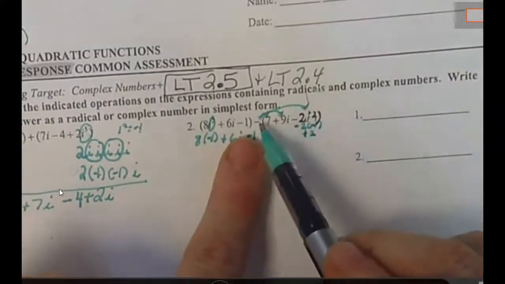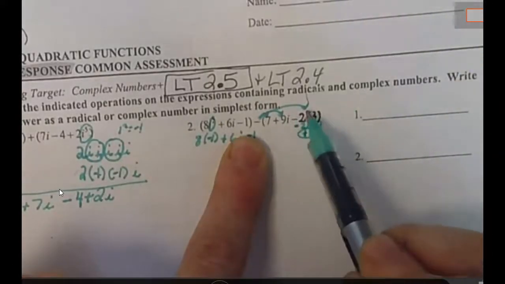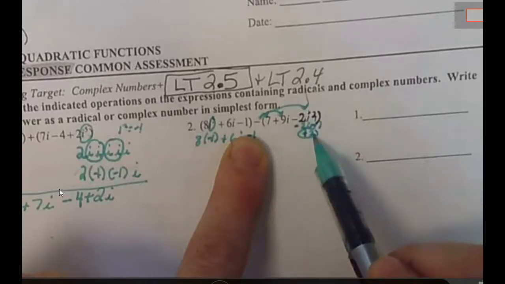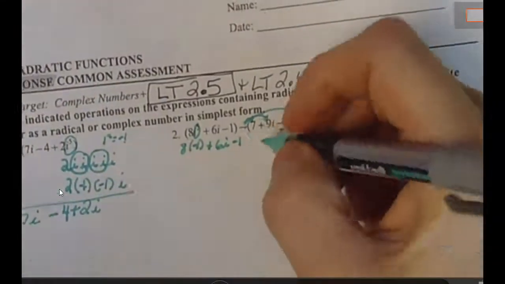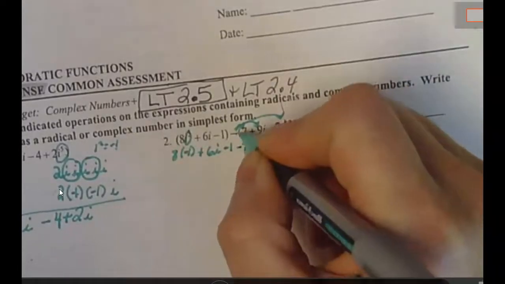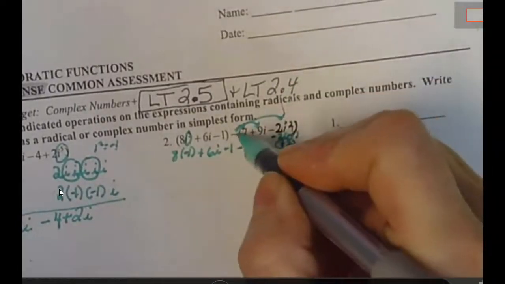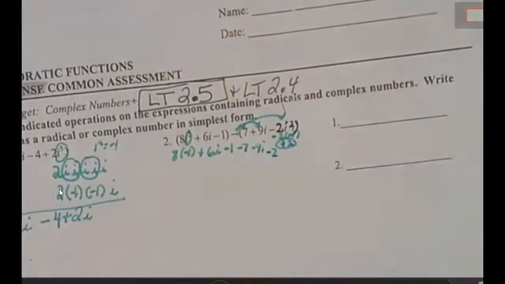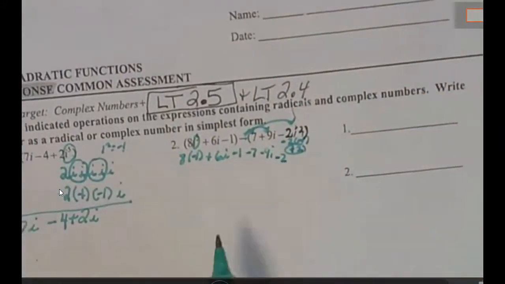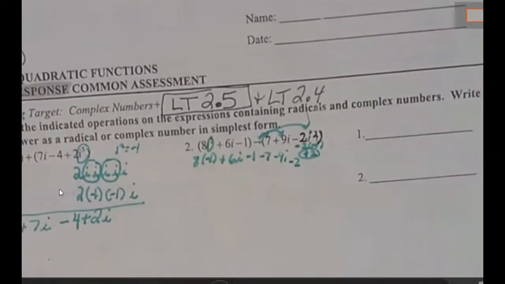So when you distribute, you're going to distribute it to the +2 because this becomes +2 at the end. So -7, -9i, and then a negative times a +2 minus 2. So from here, now that I have you set up, you should be able to go through and combine like terms.